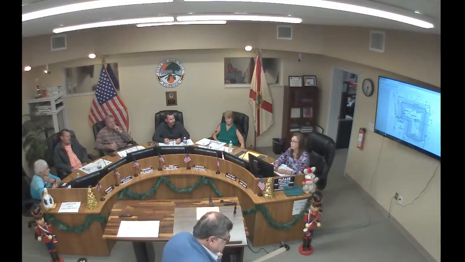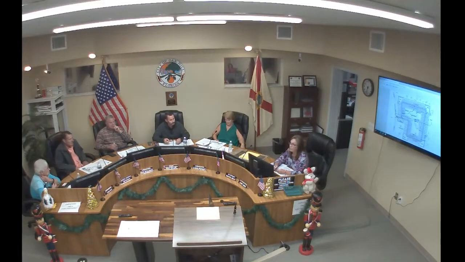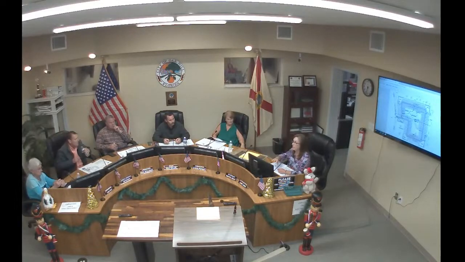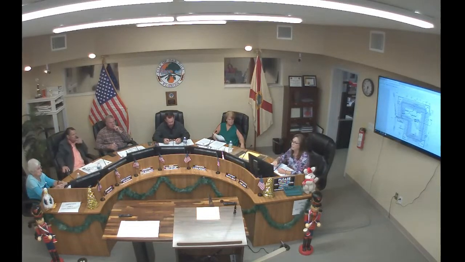And on clearing, a lot of these really small lot subdivisions, they come out and clear cut the whole development before they get started. In this case, they wouldn't clear cut that center area, but they would come in and clear cut everything else. The city does not have to allow that.